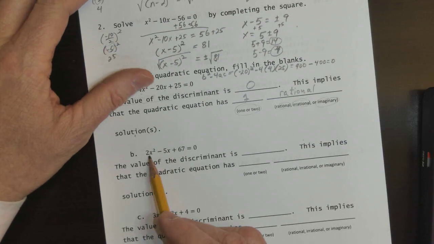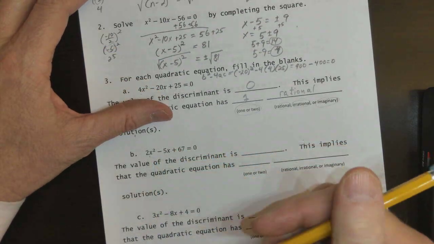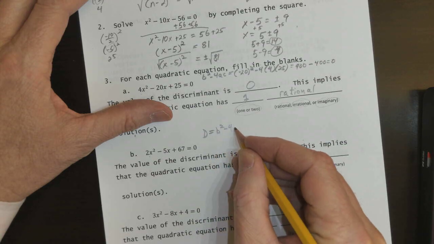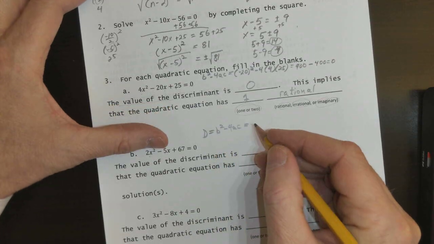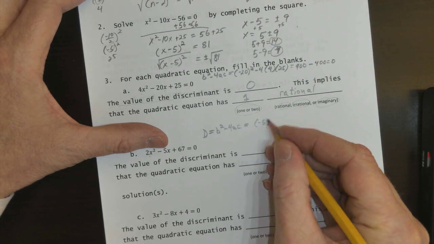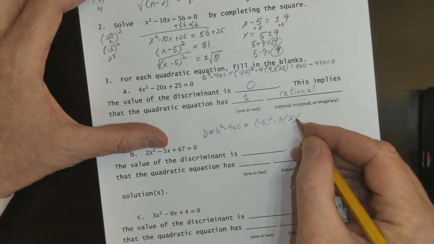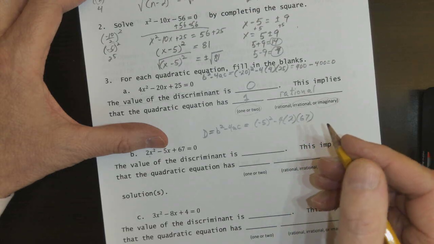Now I've got 2x squared minus 5x plus 67. The discriminant, which is b squared minus 4ac, that's going to be negative 5 squared minus 4 times 2 times 67.